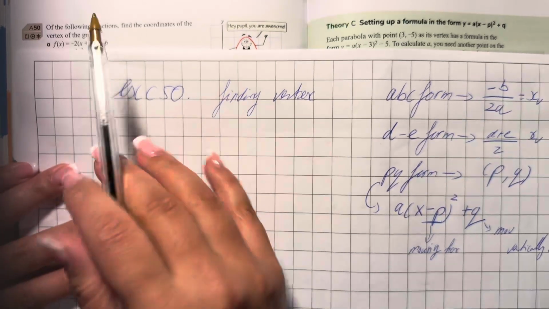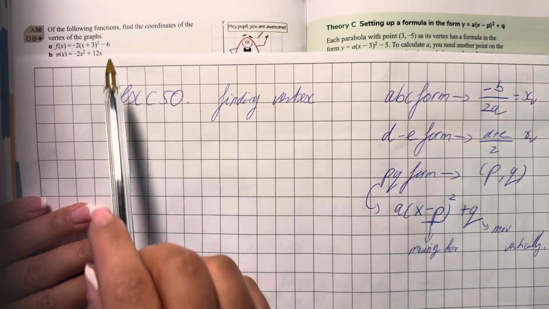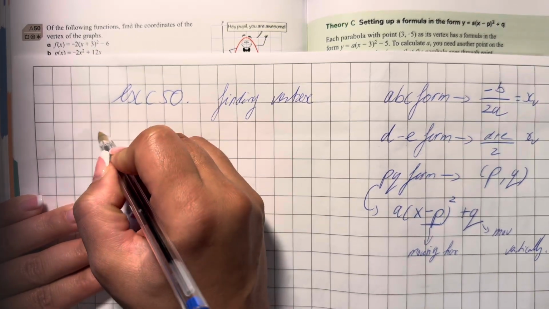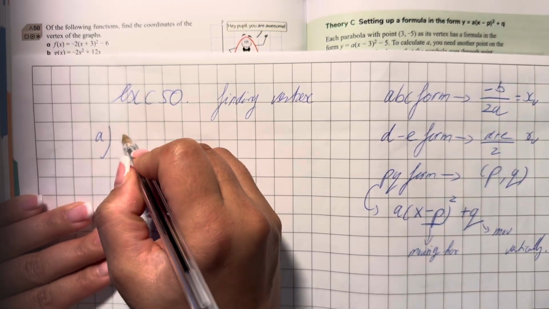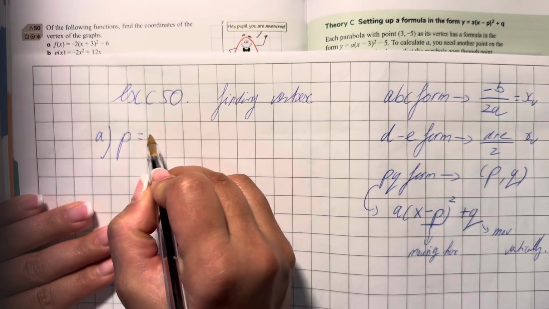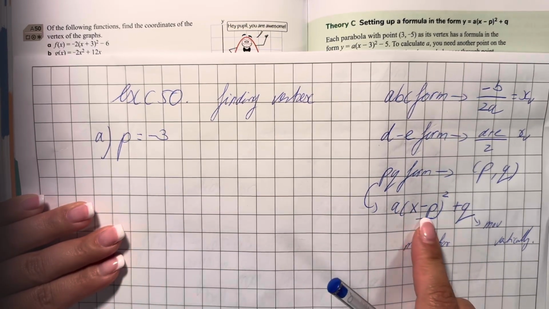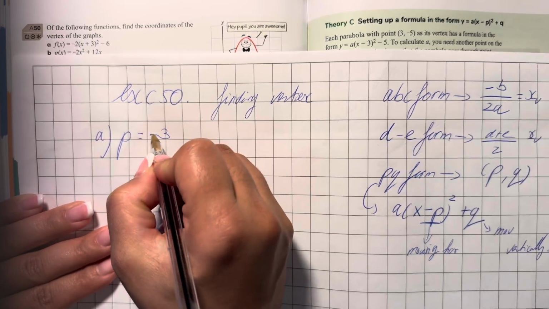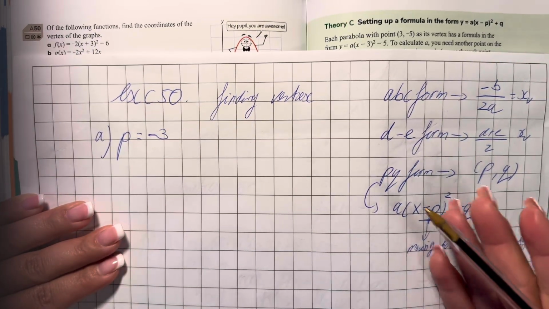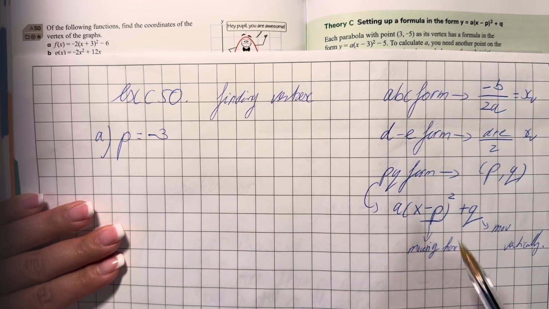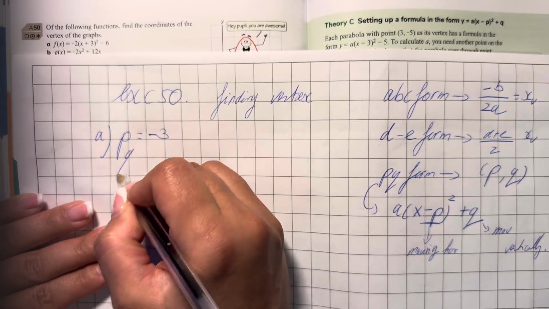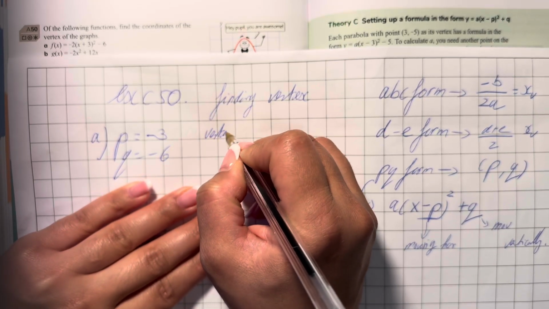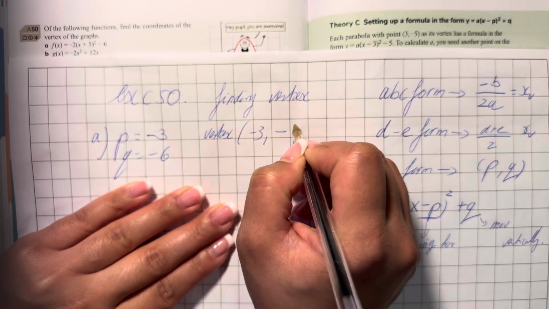Now, over here, we have already, it's in the PQ form. Now, you can see here that for A, the P is -3 because the generic form is minus p squared. And since it is positive, it has to be -3 because minus minus becomes plus. And then the Q is -6. So the vertex, we can write down vertex is going to be -3, -6.